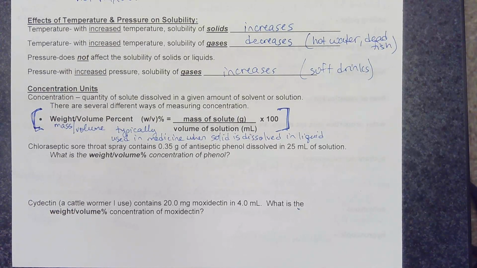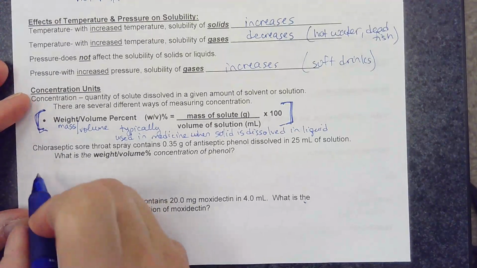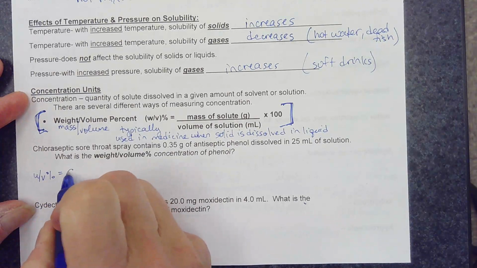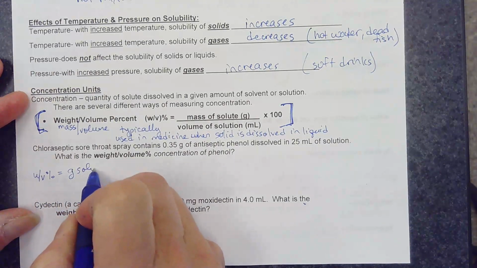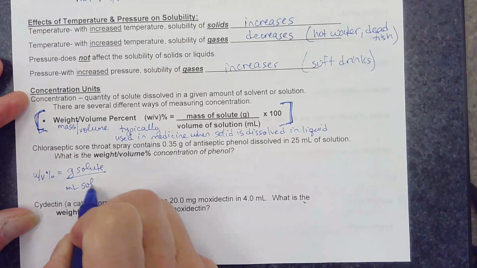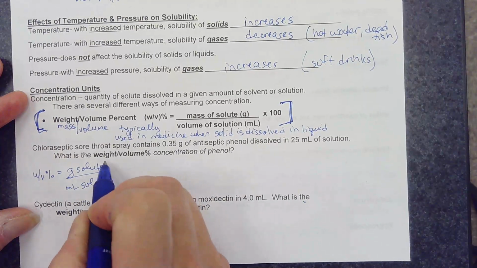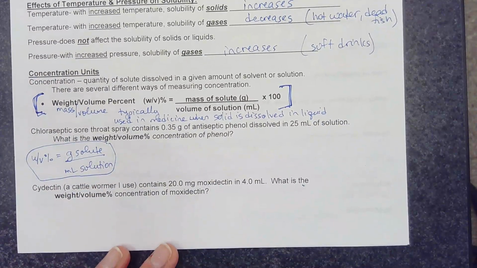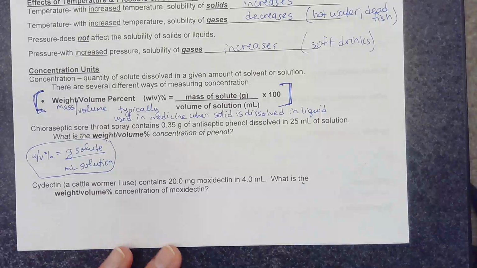Which is what part of the equation? Solute. So here's what I would suggest you do. Put weight, volume, percent equals grams of solute over milliliters of solution. This is what you need to memorize.